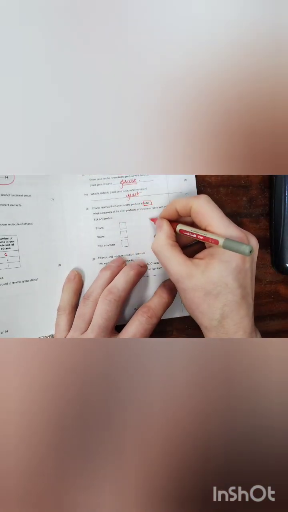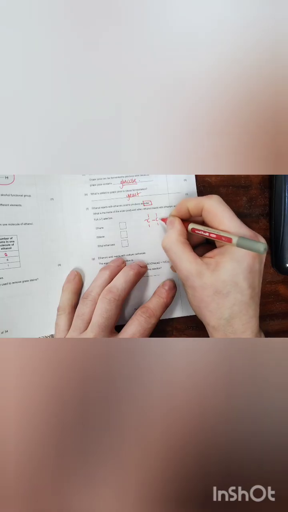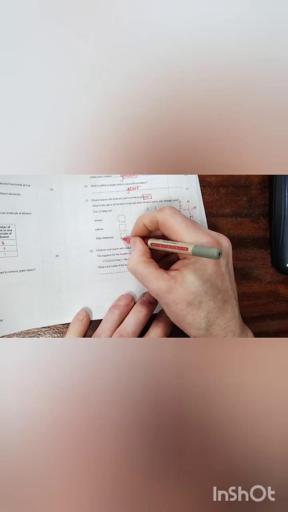Ethanol reacts with ethanoic acid to produce an ester. So this is the bit that I asked you to go and look at. We've got ethanol. There we go. Reacts with ethanoic acid. I'm going to draw ethanoic acid this way round to produce an ester. What is the name of this ester? That is the name of the ester, ethyl ethanoate. These 2 chemicals smash together to form ethyl ethanoate. I'll draw it out in full here.